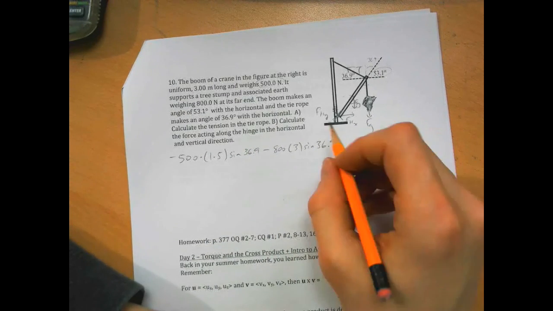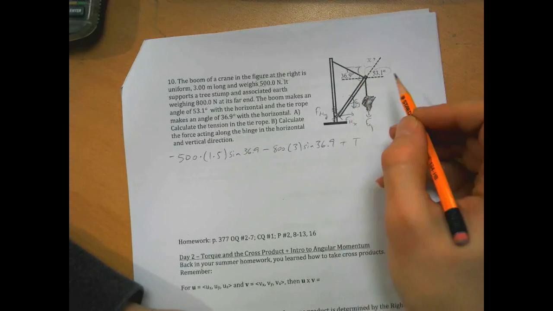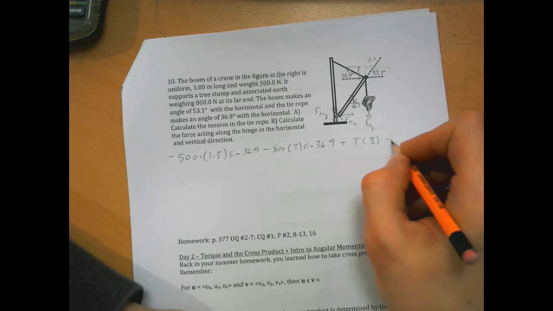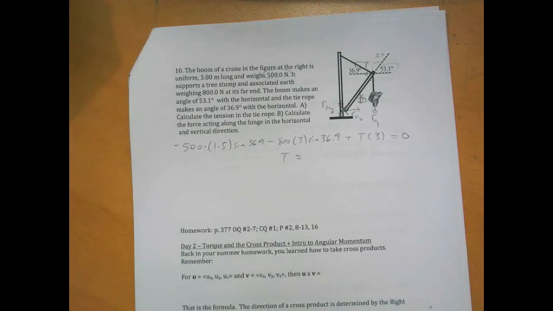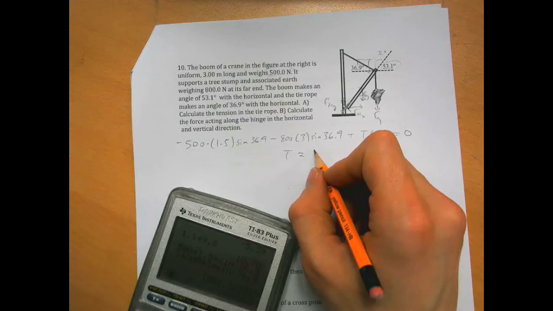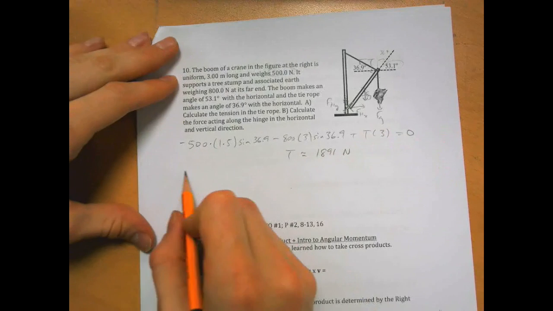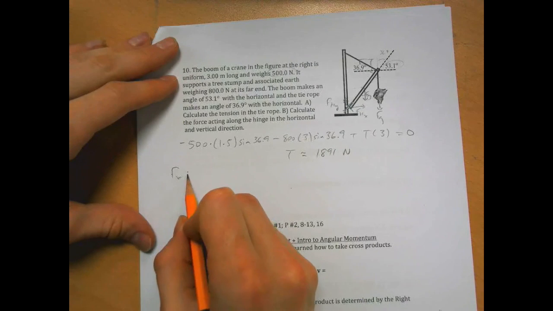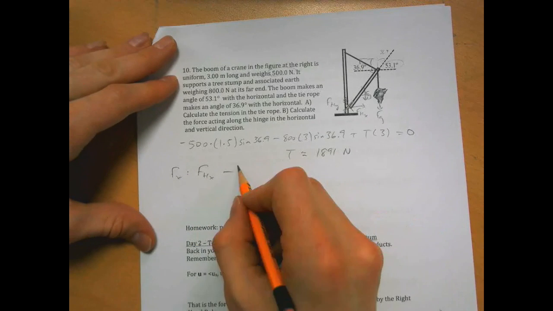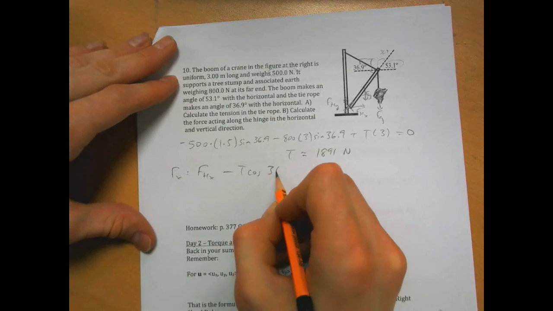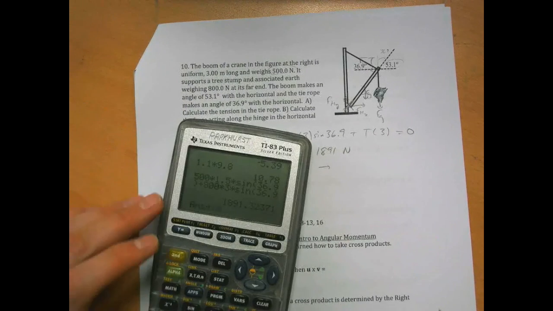And then we have tension causing torque in the opposite direction. This is perpendicular, so we just have T times 3. That equals 0. We can solve for tension. We plug that in. That tension comes out to 1891 newtons. Then we can write forces in the x direction. We've got force from the hinge, x component minus a component of tension, which is going to be T cosine 36.9 equals 0. So we can solve for that.